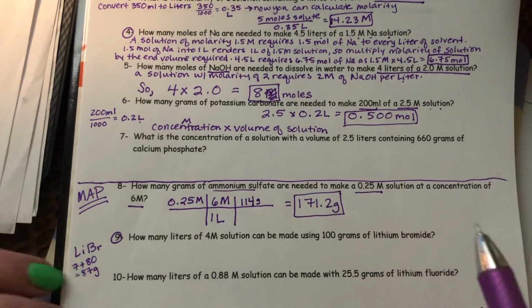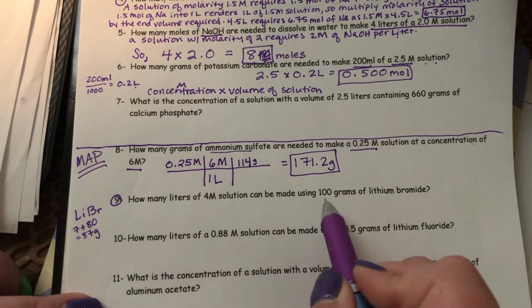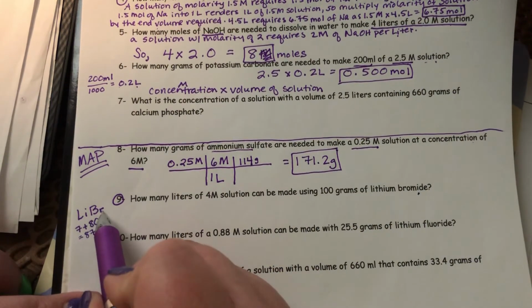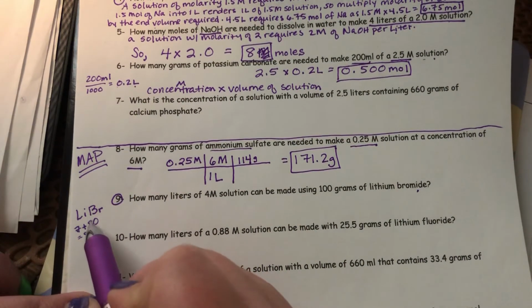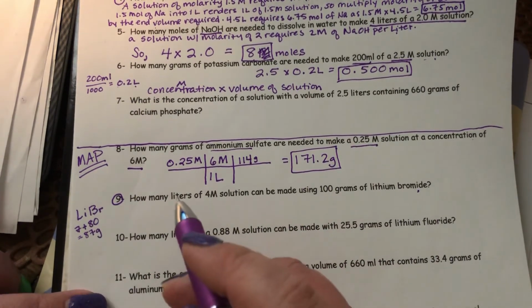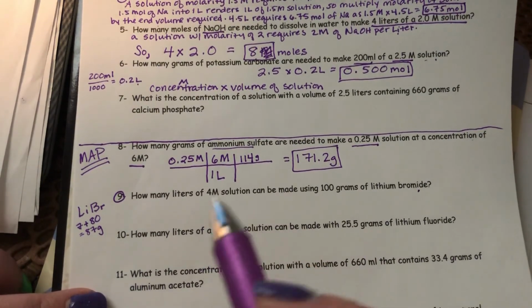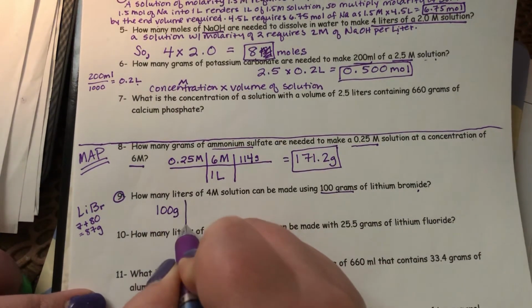All right, let's look at number 9. How many liters of a 4 molar solution can be made using 100 grams of lithium bromide? Well, over here I wrote out my lithium bromide, and then I looked it up on my handy dandy reference tables, and lithium has an atomic mass of 7, and bromine is 80, so that equals 87. The first thing you're going to do is start with what you know, always. What did it give you? It gave us 100 grams, so we're going to start with 100 grams.